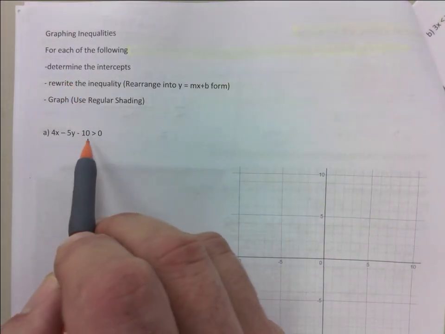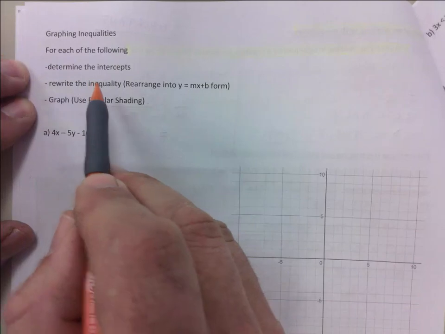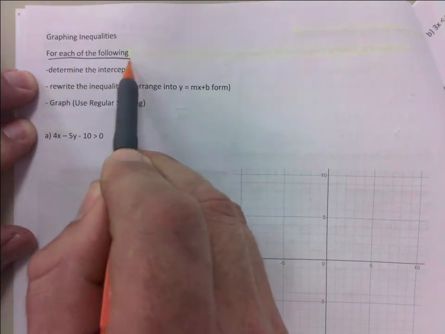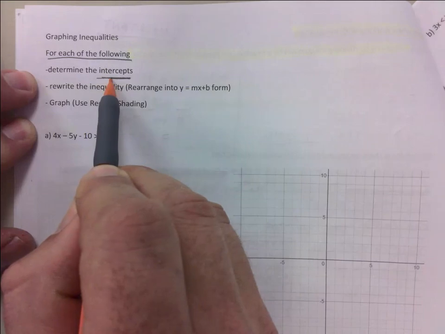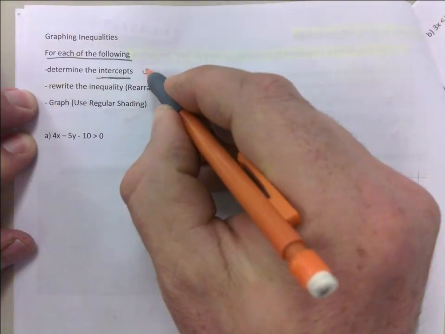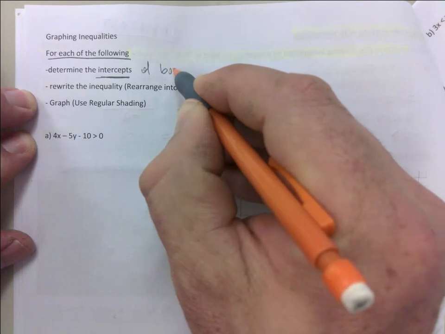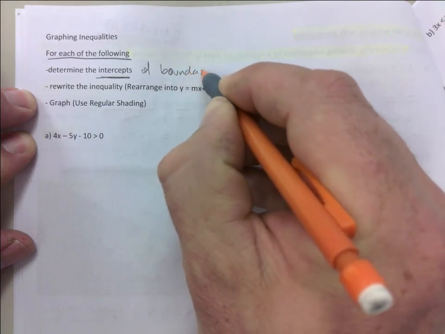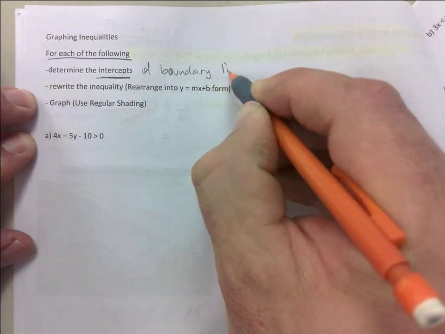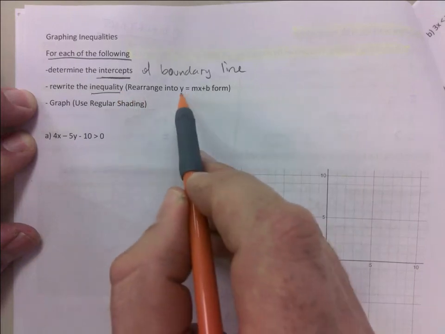So we're going to start with 1, and then we're going to introduce 2 at the same time, right? So for each of the following, determine the intercepts of the boundary line. That's what I mean by that. Rewrite the inequality.